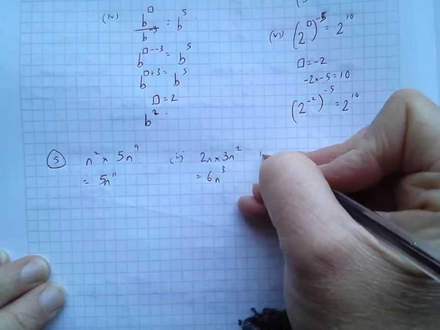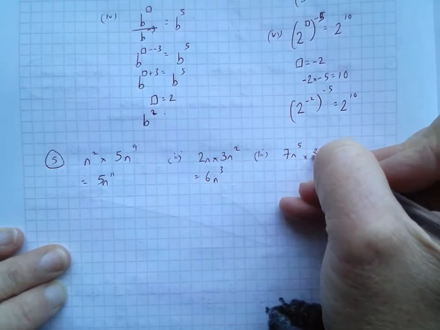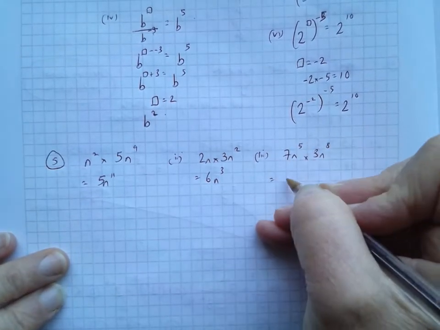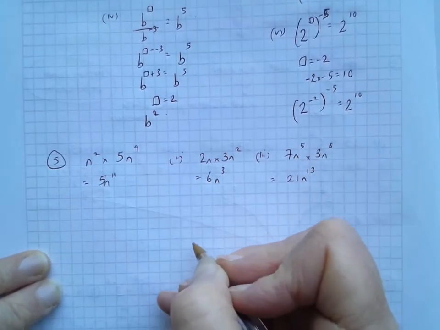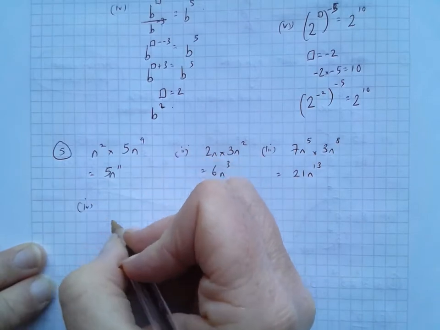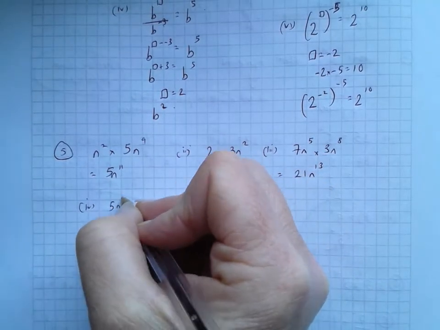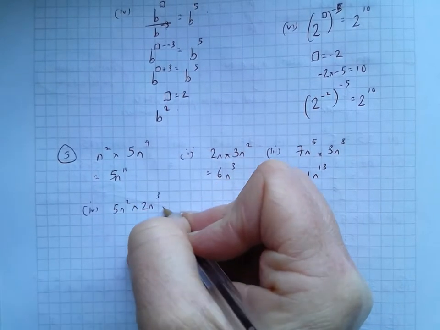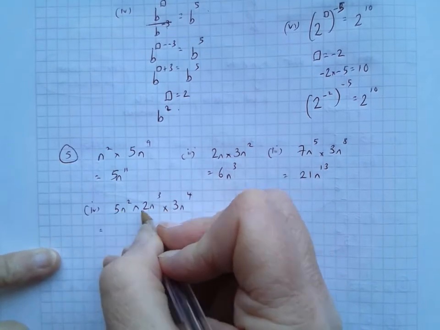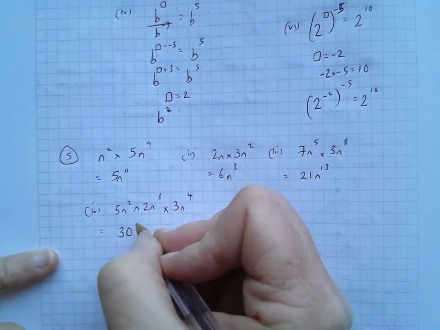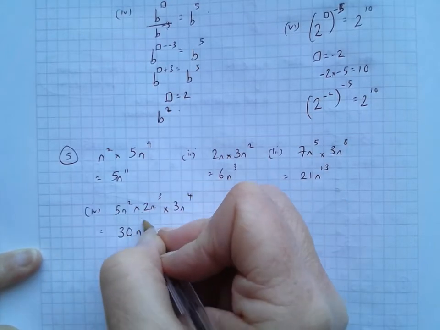Part 3, 7n to the power of 5 by 3n to the power of 8. 7 by 3 is 21. n to the power of 5 by n to the power of 8 is n to the power of 13. Part 4, let's see, 5n squared by 2n cubed by 3n to the power of 4. So 5 by 2 is 10, by 3 is 30. n squared by n cubed is n to the power of 5, by n to the power of 4 is n to the power of 9.